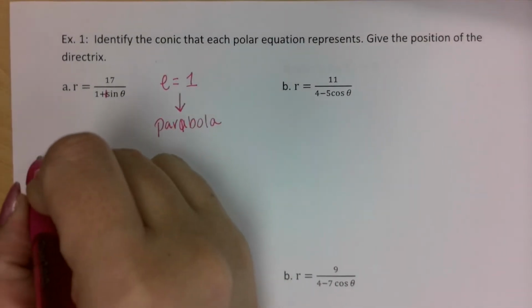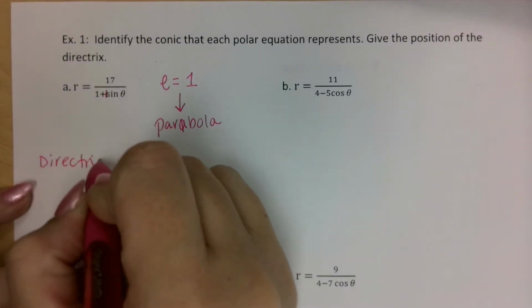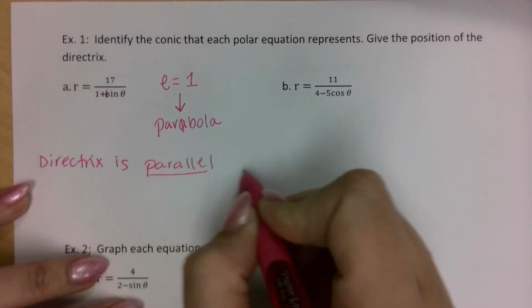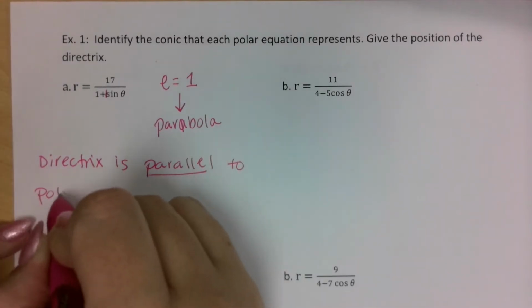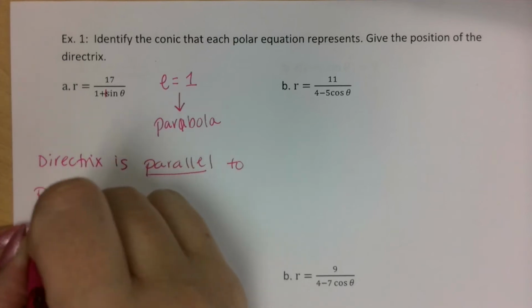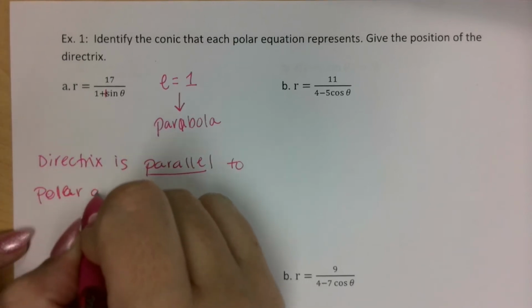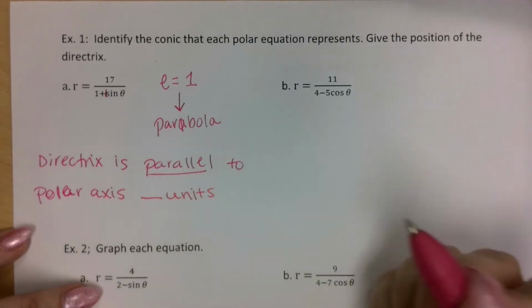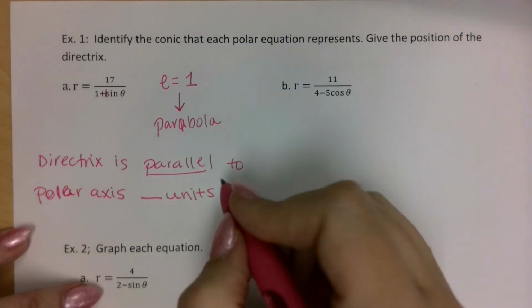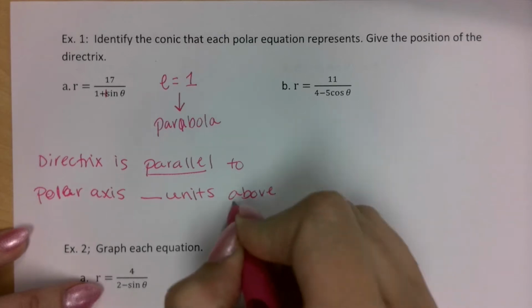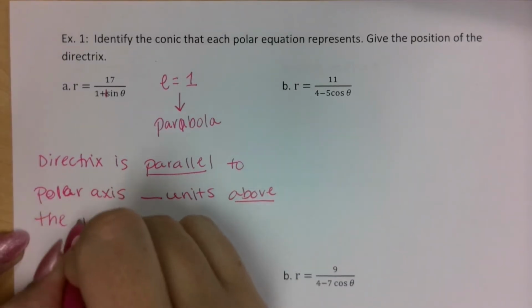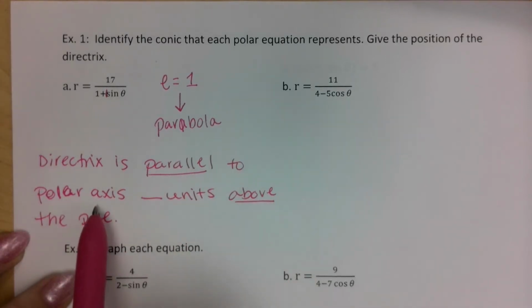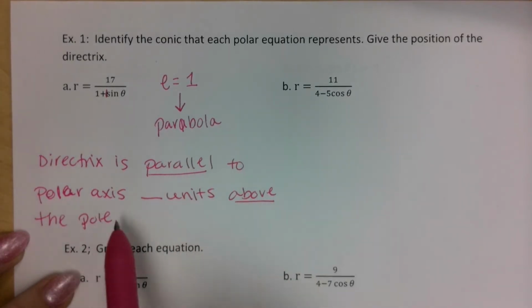So I'm going to copy that down. The directrix is parallel to the polar axis, sorry. P units, which we got to figure out, and it said above the pole. Okay, so it's going to be parallel to the polar axis, P units above the pole.